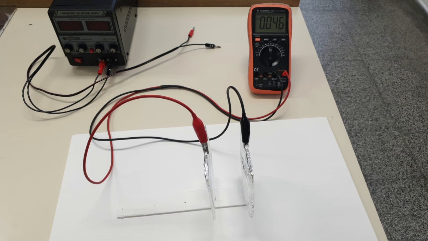In the second part of the experiment, the effect of the distance between the plates on the capacitance is observed. So the area of the parallel plates is kept the same while the distance between the parallel plates is changing. Here you can see the value of the capacitance for parallel plates with an area of 100 cm squared and a distance of 5 cm between the plates.